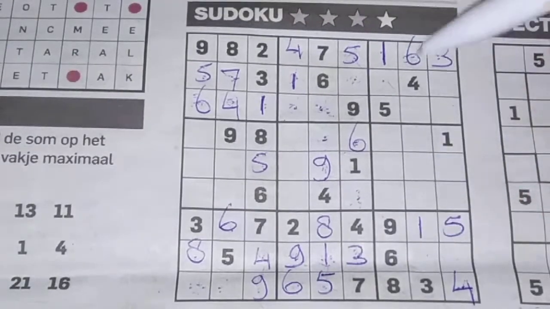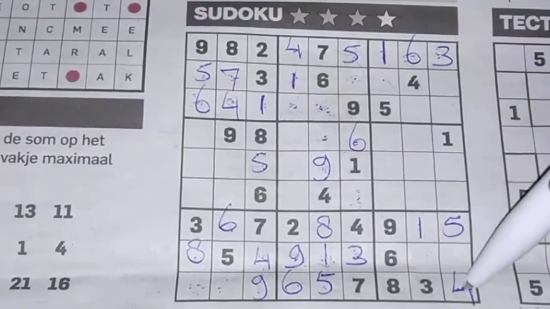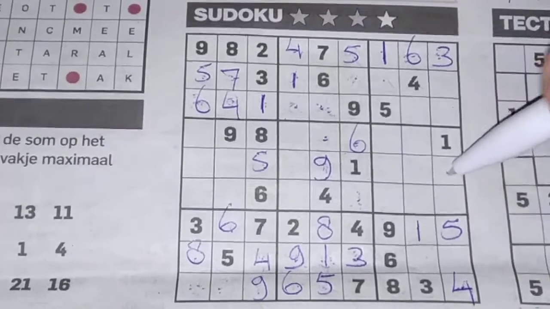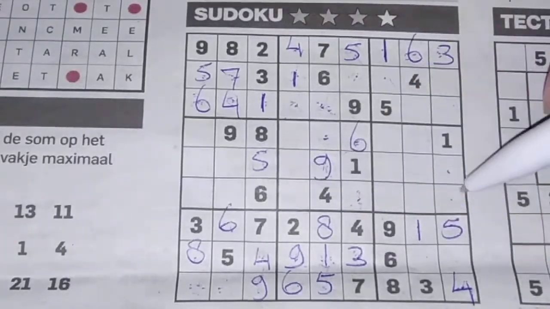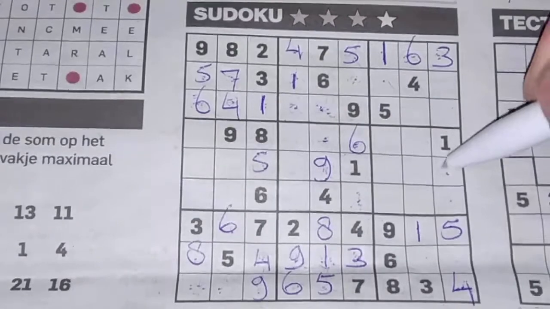6 in this column, 6 in the column next. So in the last column, the only 2 places for the 6 should be here or there. I see a 6 there, so no 6 here. 6 should be here.